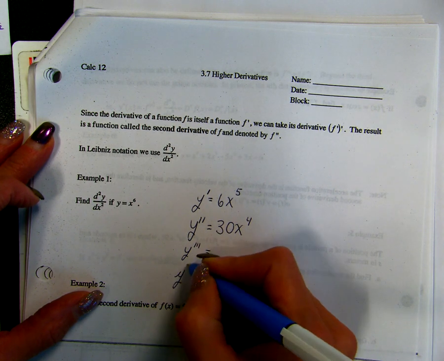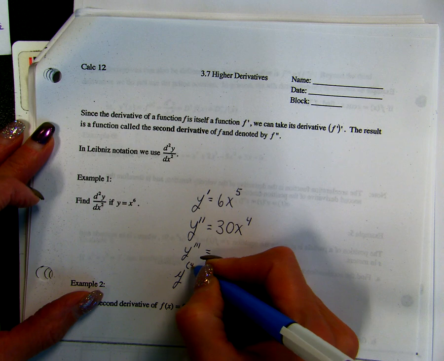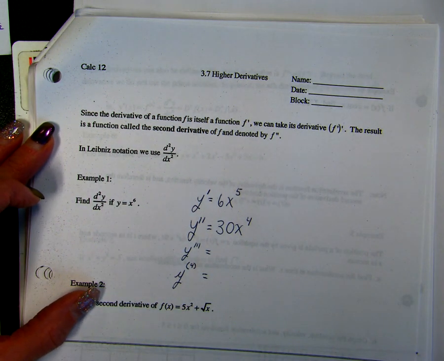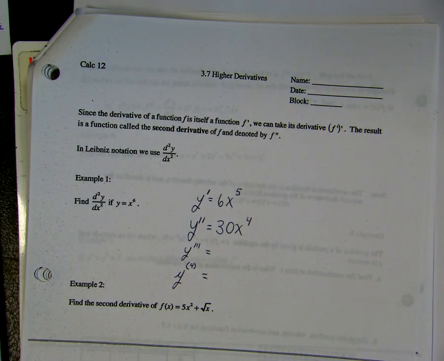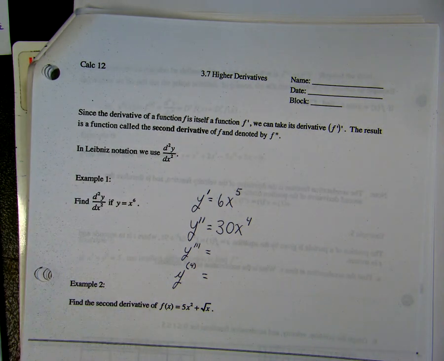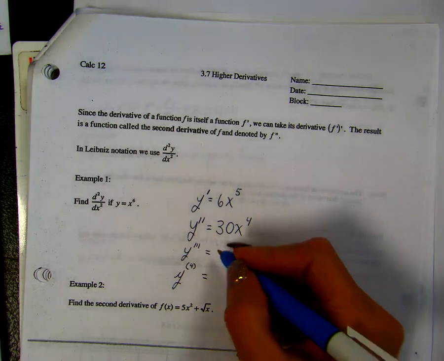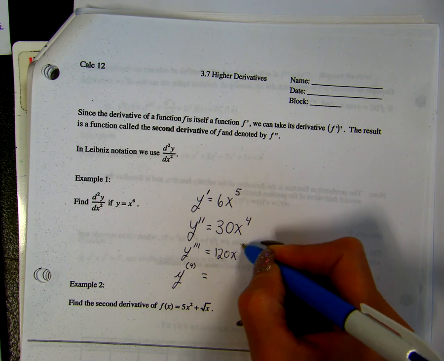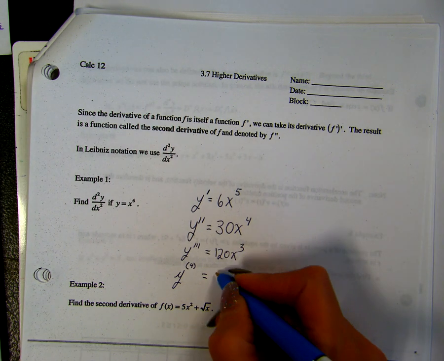And after 3, our notation is this. We put that in little brackets. It doesn't mean y to the fourth. It means the fourth derivative. Which is why this Leibniz notation is maybe a little less confusing. So y triple prime, what do you got? Y, the fourth derivative.